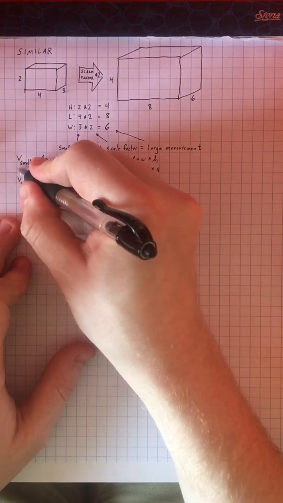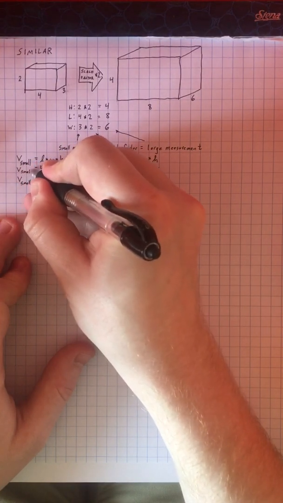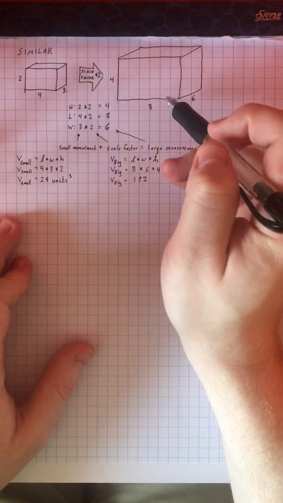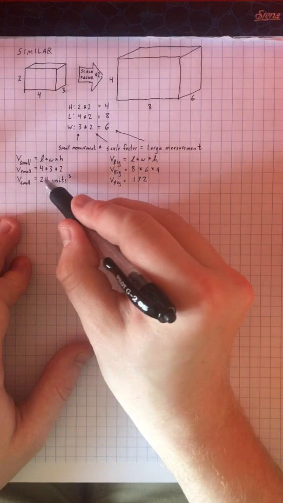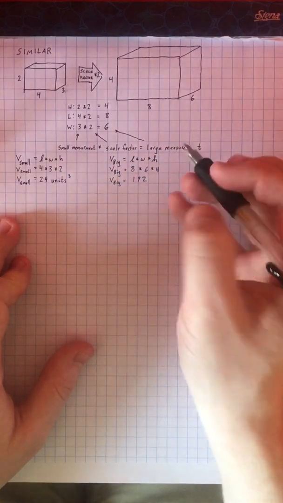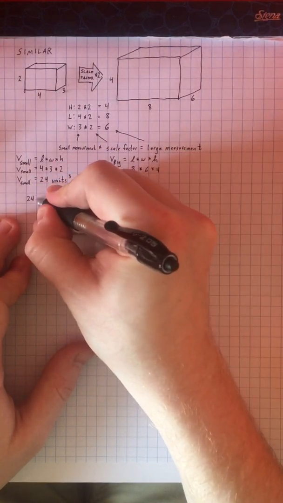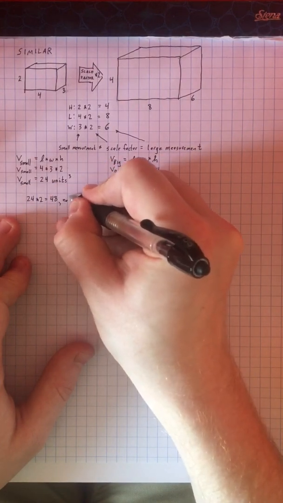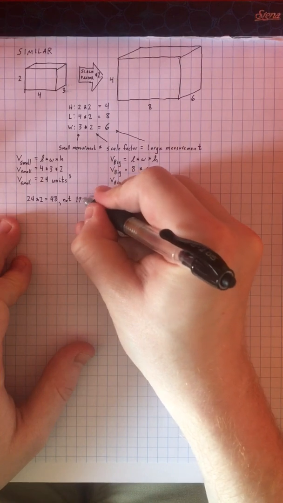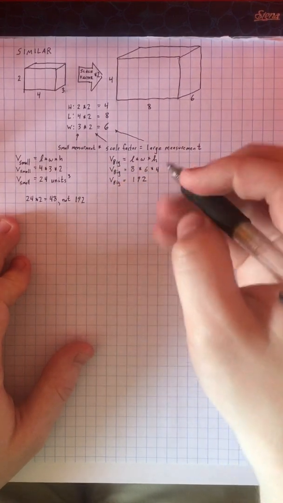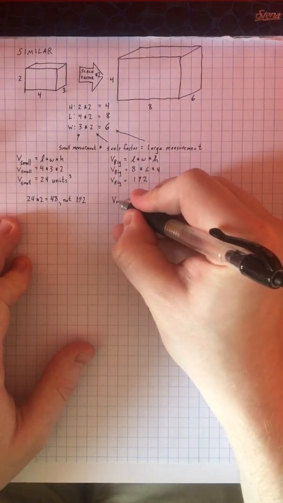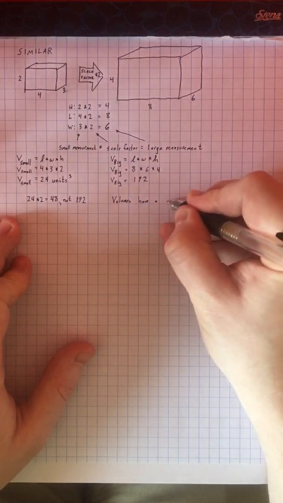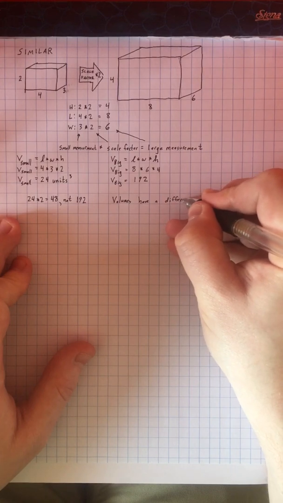But we've run into an issue here. Our scale factor is 2. Any measurement I take on the small shape when multiplied by 2 should get me the volume of the big shape. But the volume of the small shape times 2 would be 48, not 192. So that means that volumes have a different scale factor.